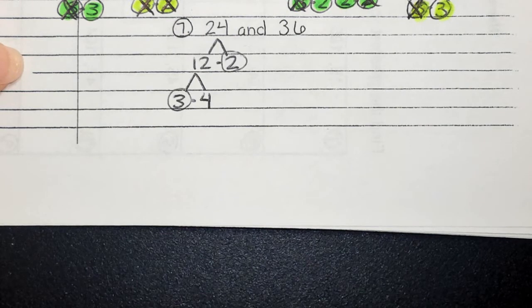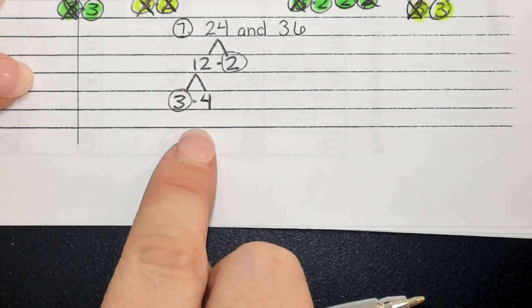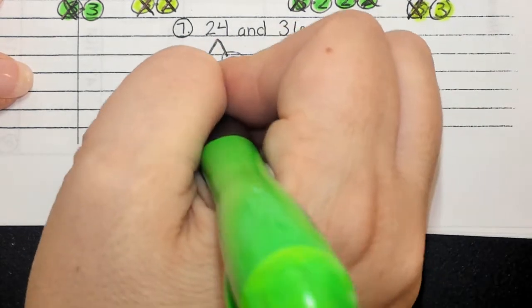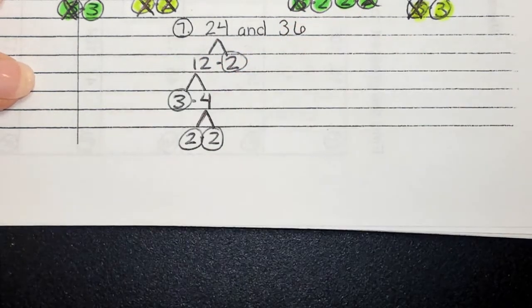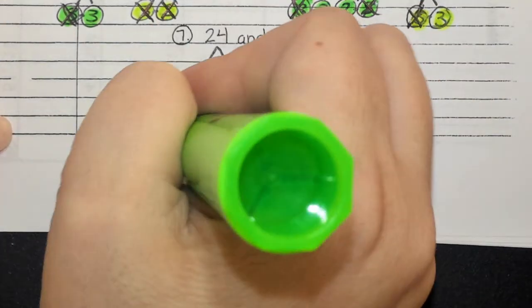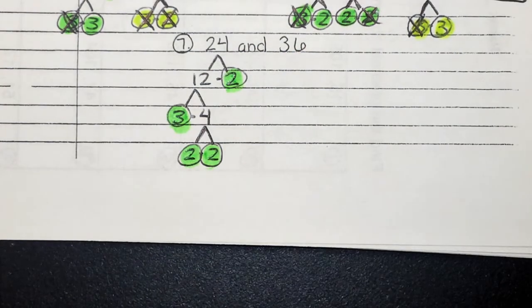Pulling it out. Like it. All right. 3 can't go any further, so I circled it. Can 4 go any further? Yeah. 4? 2 times 2. Can 2 go any further? No. So those are my green ones. So green, green, green, green. Okay. 36.